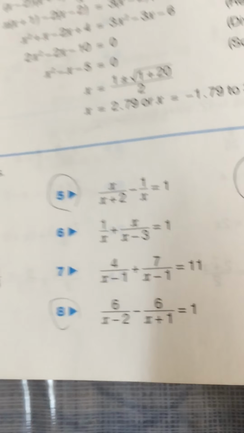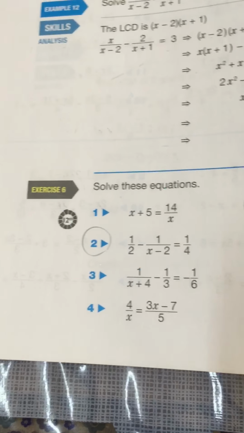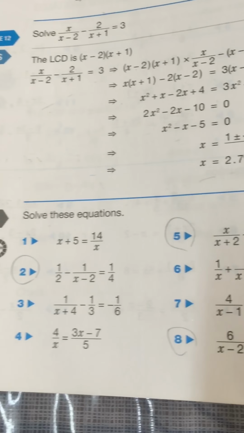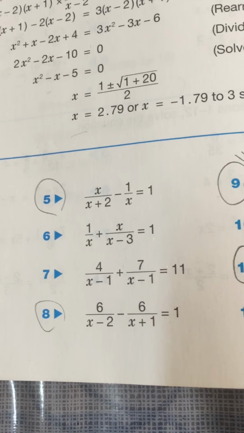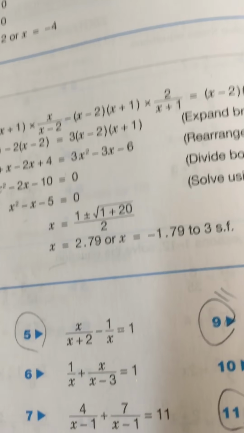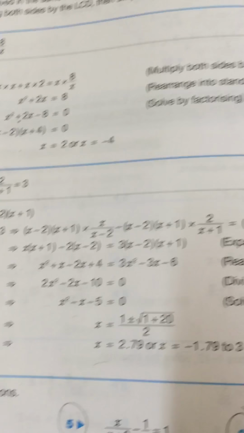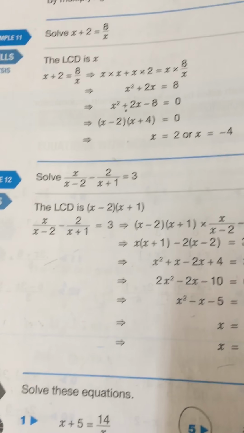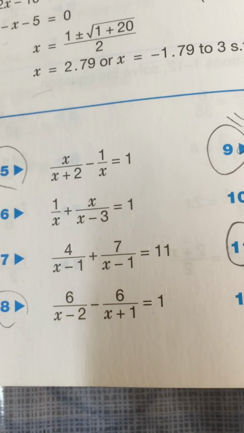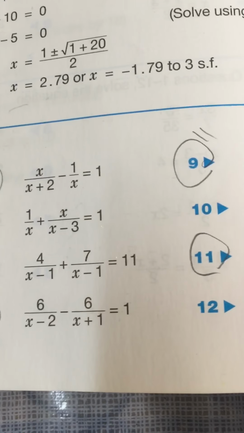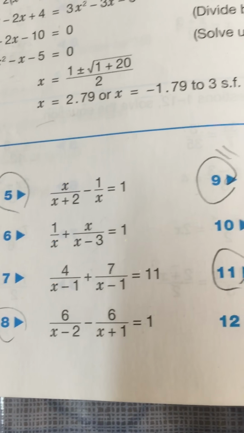I'll solve number 8. I am still in exercise 6, page 370, number 8. In the beginning, I solved numbers 2 and 5. Number 8 is 6 over x minus 2 minus 6 over x plus 1 equal 1.